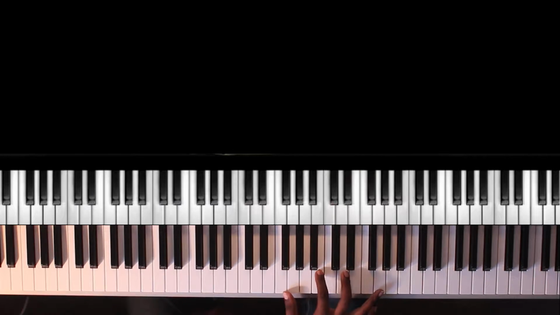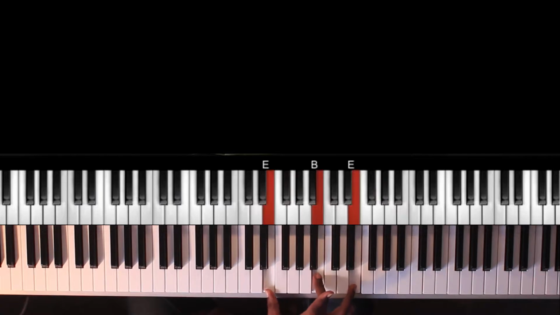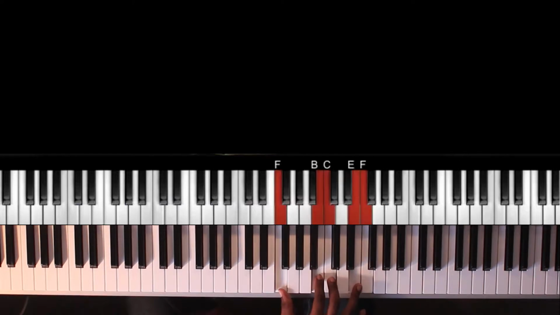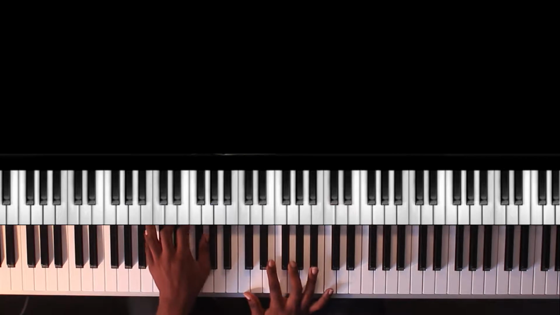So I couldn't even use this one. I could use, let's say, this one. Just play it in a way which sounds nice to you. There's no right or wrong answers, there's no rules. You have to be creative and do it the way you want to get it sounding.